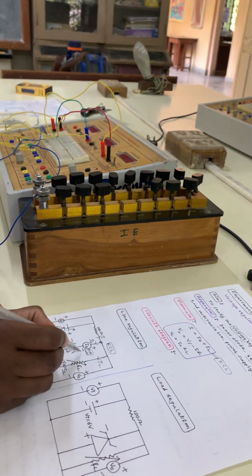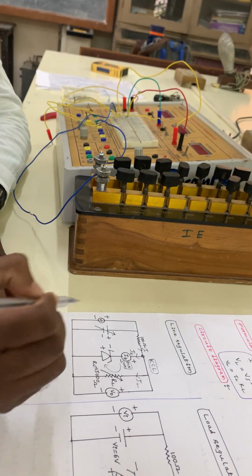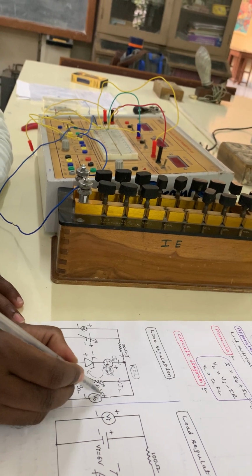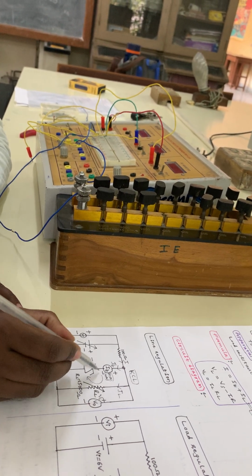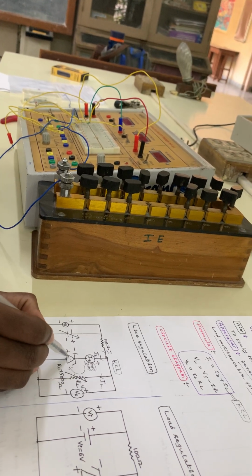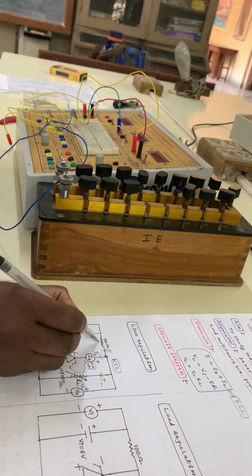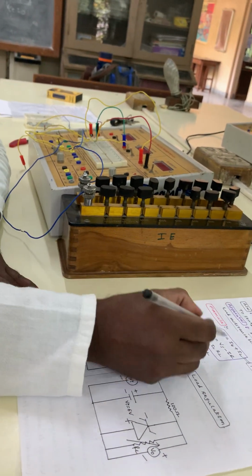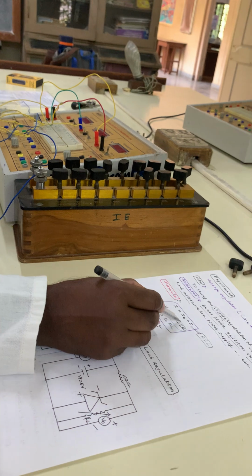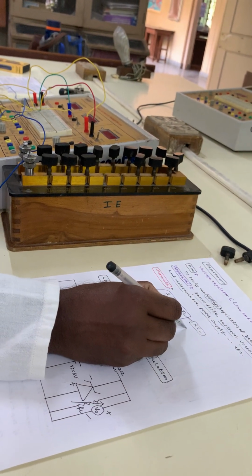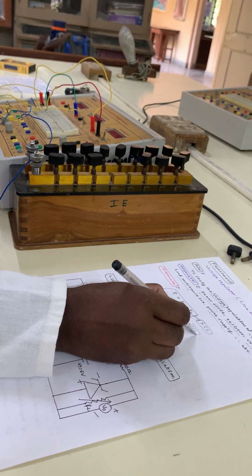By using Kirchhoff's current law, we write this formula. Similarly, there is a loop, one loop you have to consider. This voltage is the load voltage VL. The Zener diode voltage equals the load voltage, and the drop across the resistor is I into R. Taking the complete loop, VL is equal to Vs minus I into R. This formula we get by using Kirchhoff's voltage law.